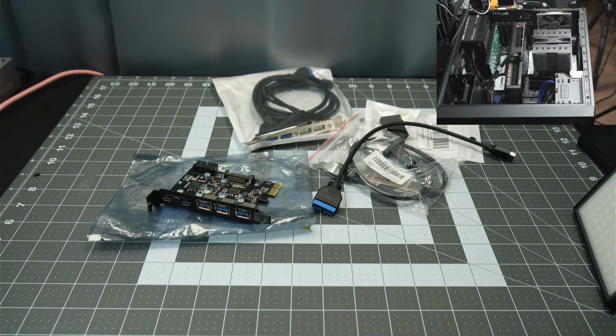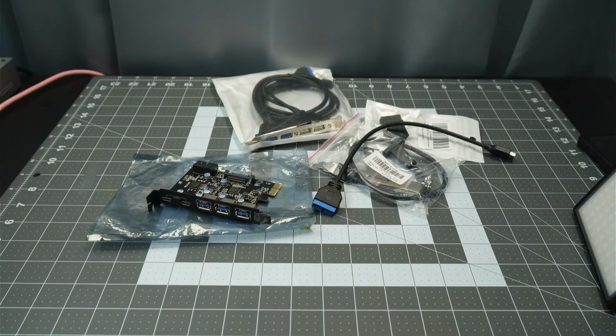I don't know if I should probably hide that little window again, just for now. There we go. All right.